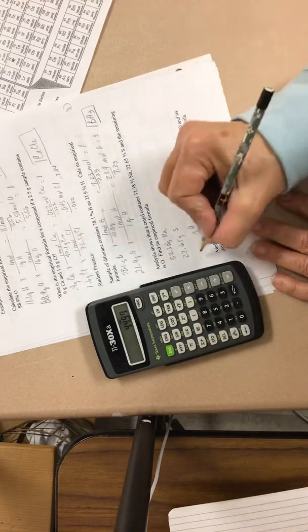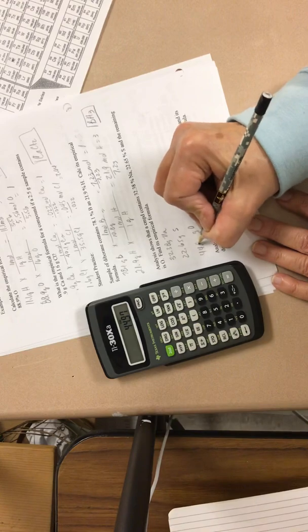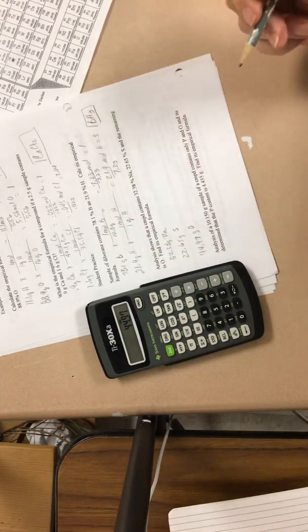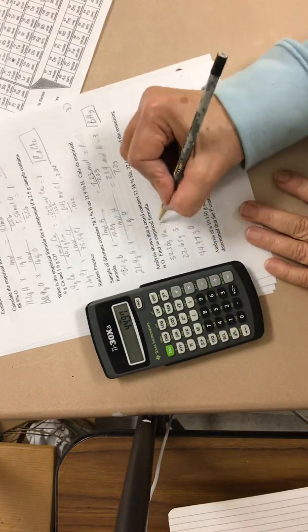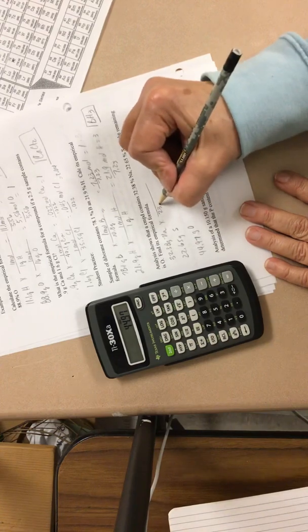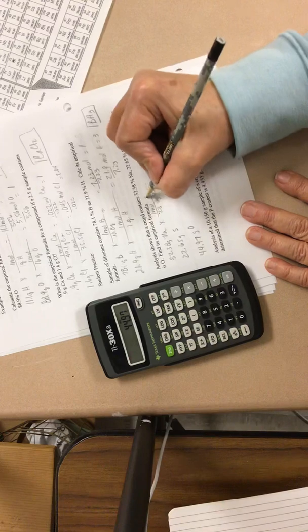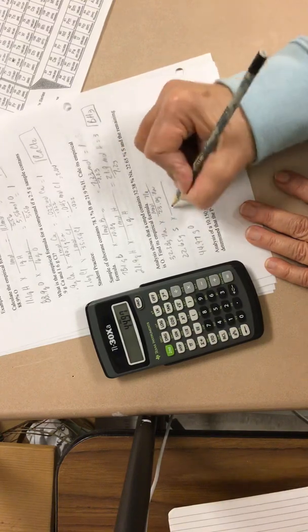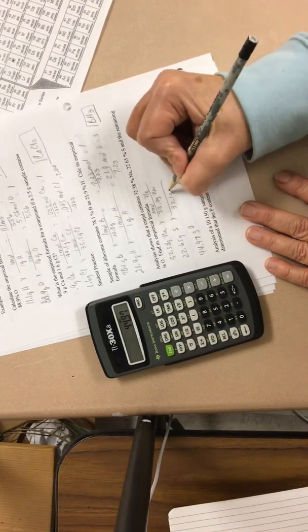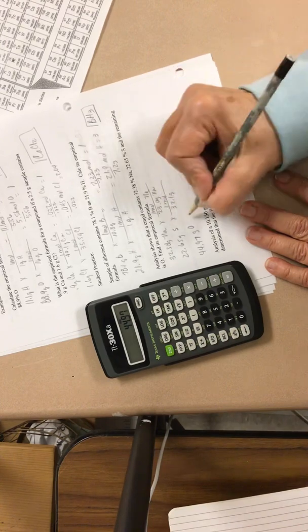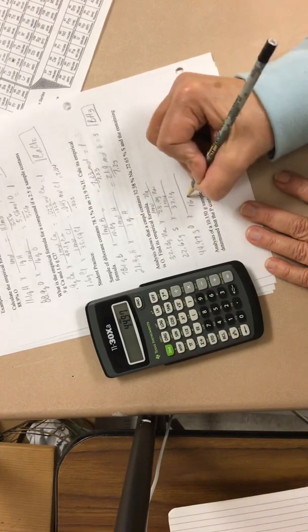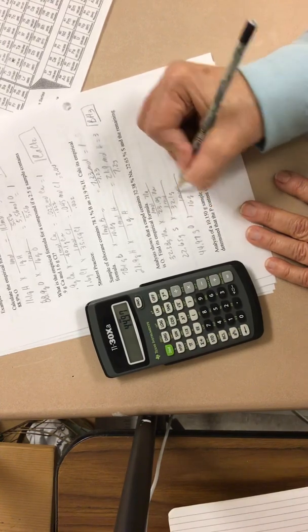So the rest of it is oxygen, so that should be 44.97 grams. Okay, for sodium, there's 23 grams sodium in 1 mole. Sulfur, there's 32.1 grams in 1 mole. Oxygen, there's 16 grams in 1 mole.